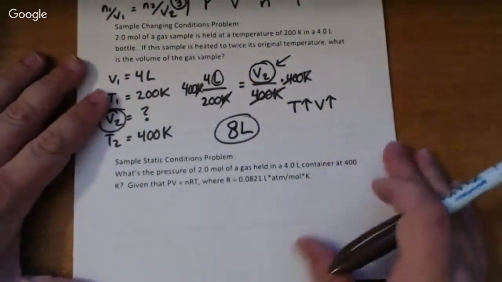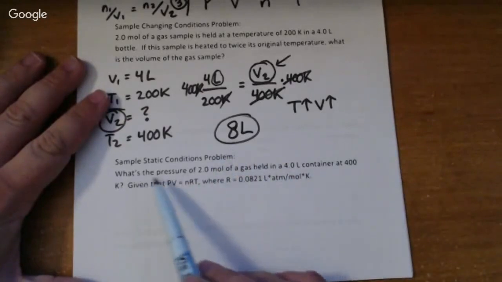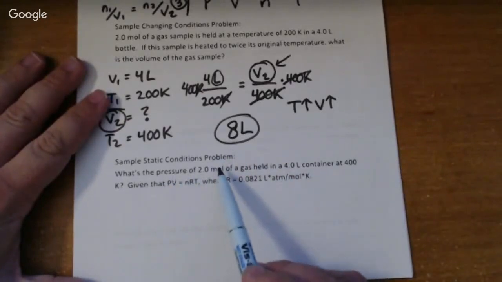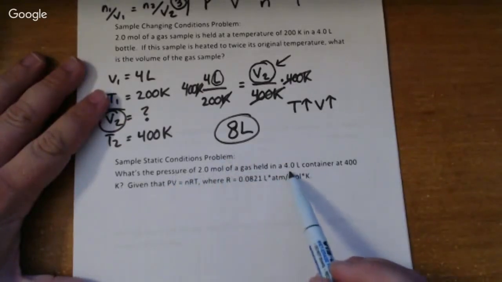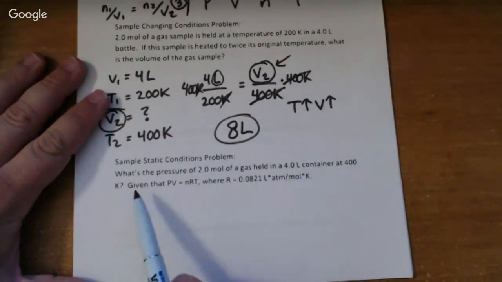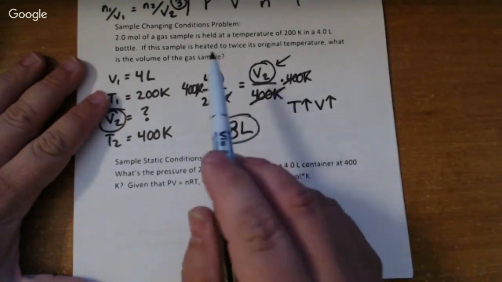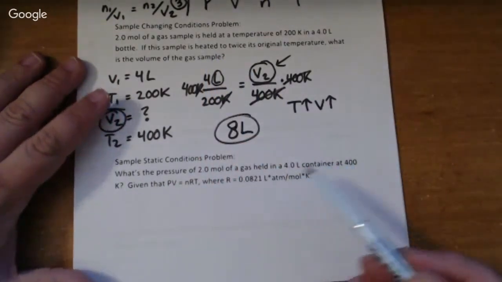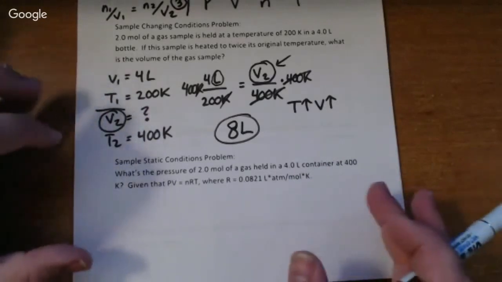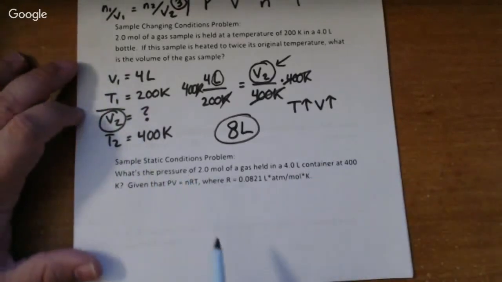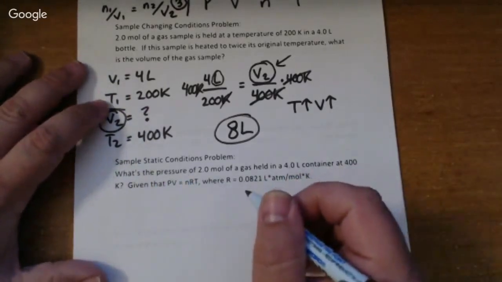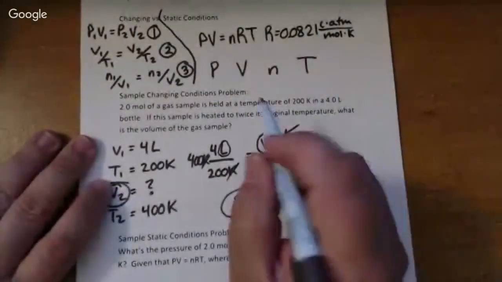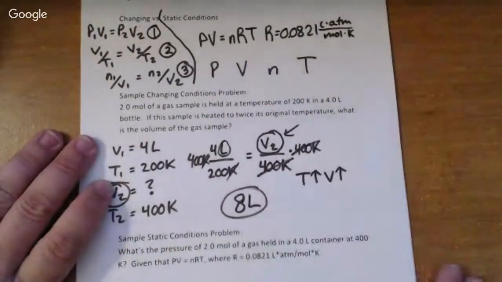So our static conditions problem says, what's the pressure of 2 moles of a gas held in a 4-liter container at 400K? It doesn't say anywhere in here anything about heating it up or changing the conditions, doubling, tripling, halving, nothing like that. There's no before and after. That's why it's a static conditions problem. So if I'm going to use a static conditions equation, I'm going to use PV equals nRT.